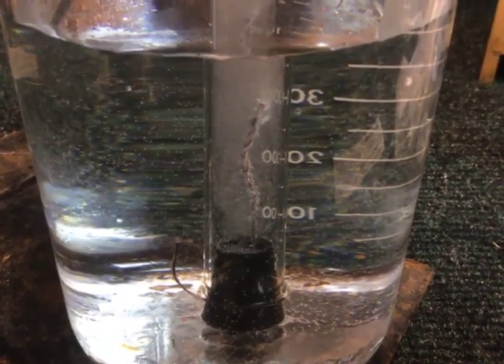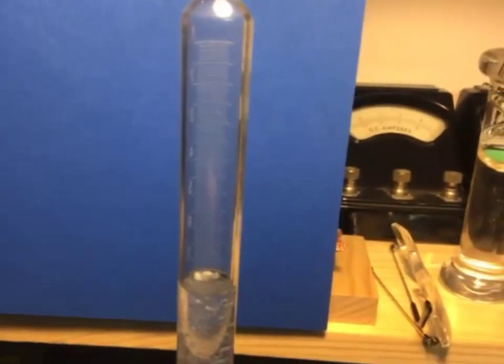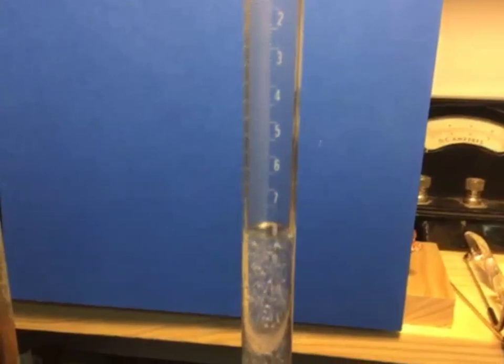Okay, it's still reacting. Bubbles rising up the eudiometer, collecting in the top, making some progress. See what our volume is so far. About 8 milliliters. We'll let that keep going here now.